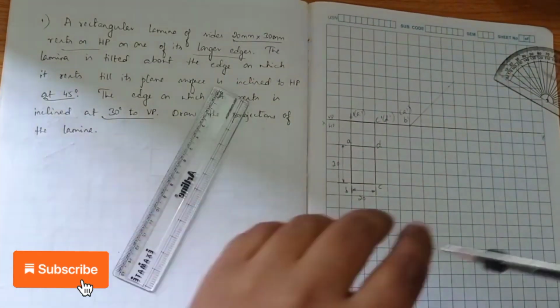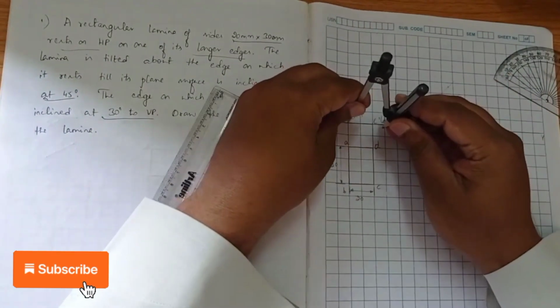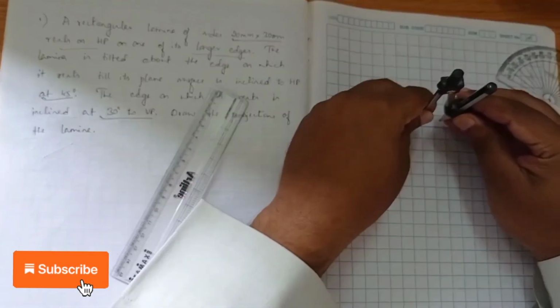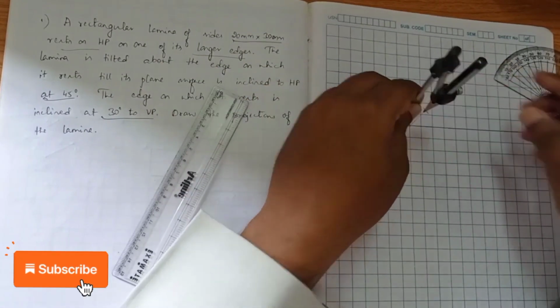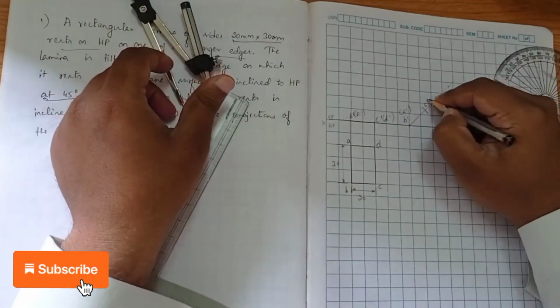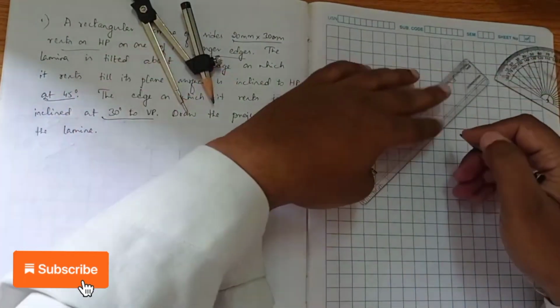Okay, so we have to cut the arc from B dash to C dash. So this is C dash, D dash.